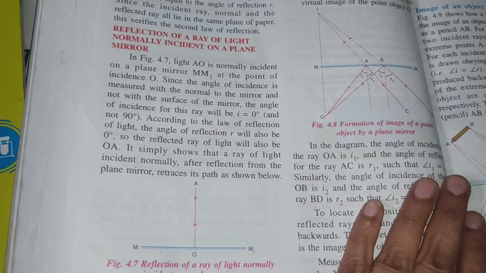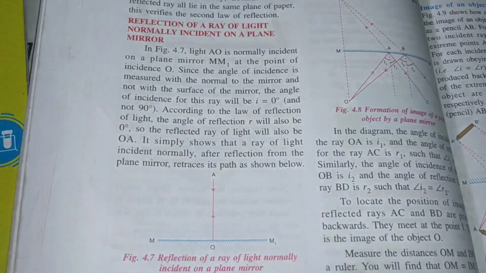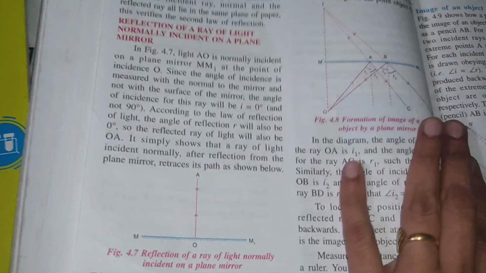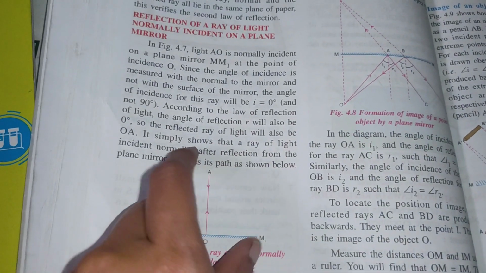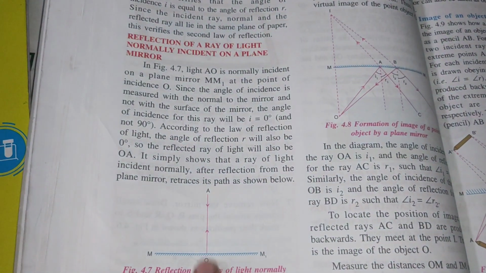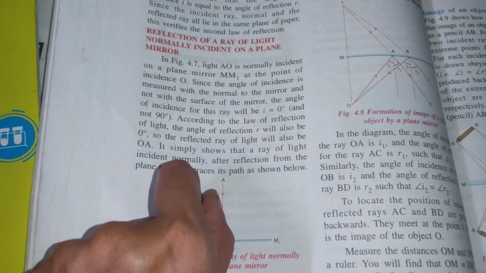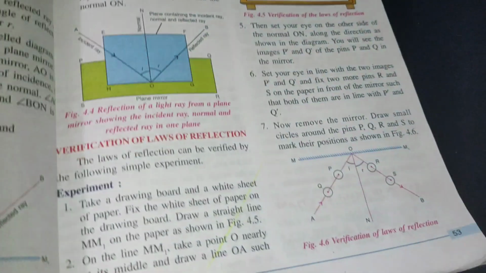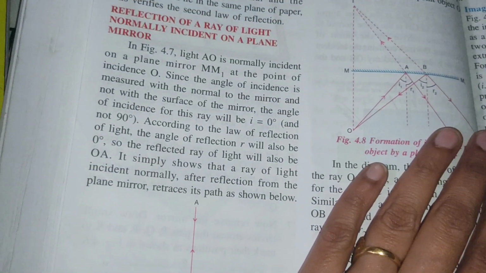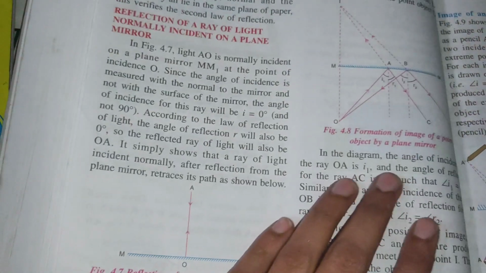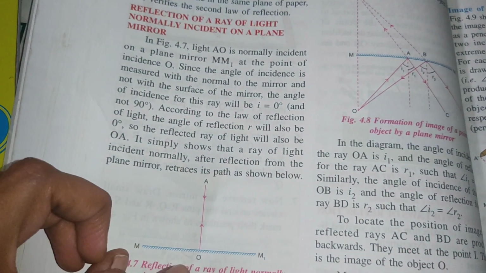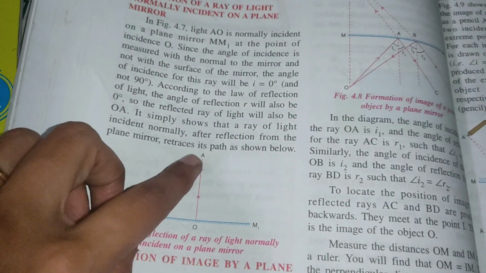We should not take it as 90, we should take 0, because we are measuring the angle of incidence or angle of reflection with respect to the normal. Both the incident ray and normal are merged, so from here to here it will become 0. So when the angle of incidence is 0, the angle of reflection will also be 0. It simply shows that a ray of light incident normally, after reflection from the plane mirror, retraces its path as shown.